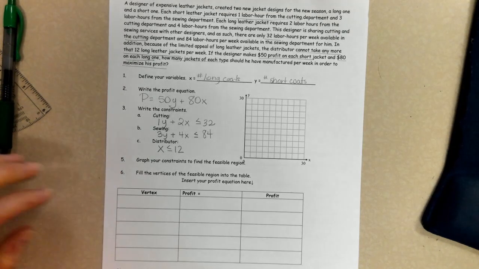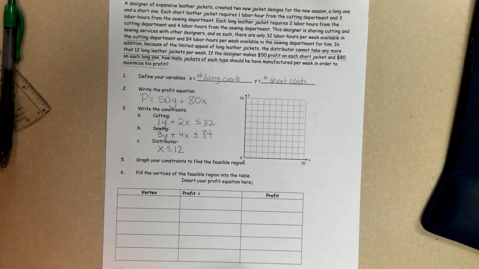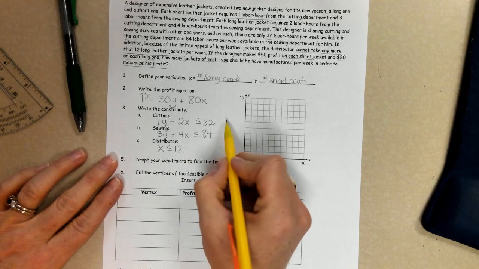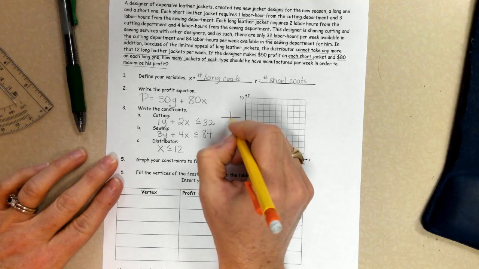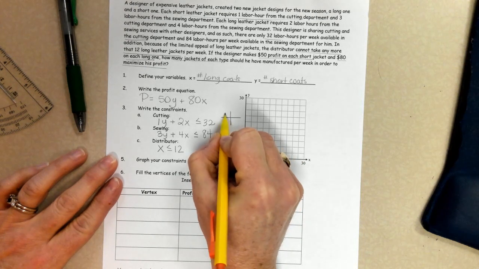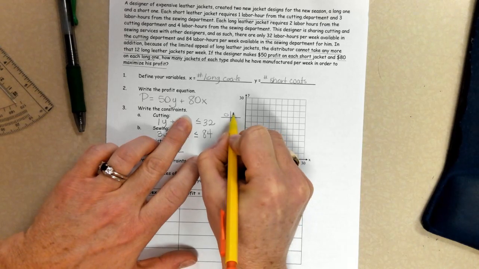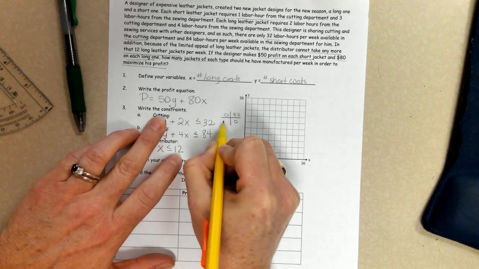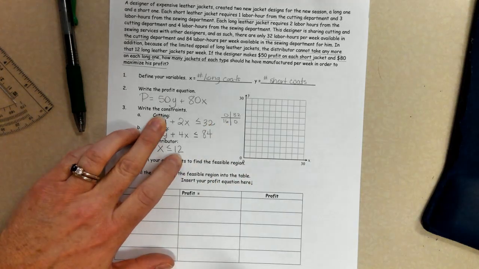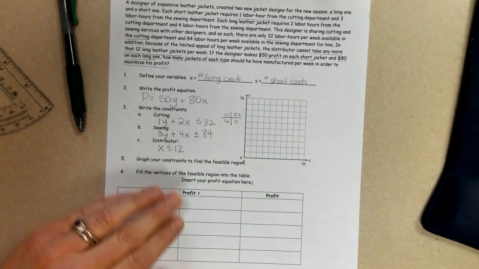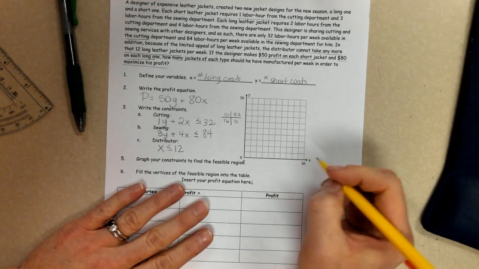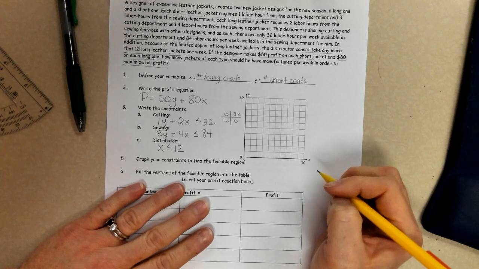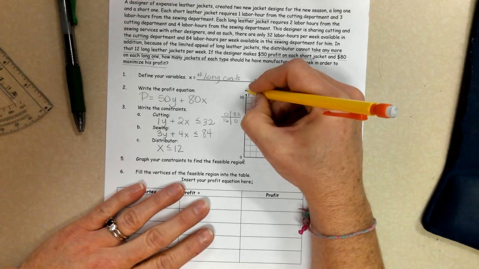So we need to find our feasible region on our graph. These are both in standard form. When X is 0, Y is 32. When Y is 0, divide by 2, X will be 16. So for that one, I'm going to graph from 16 to 32. Ruh-roh, 32 doesn't quite fit, does it?